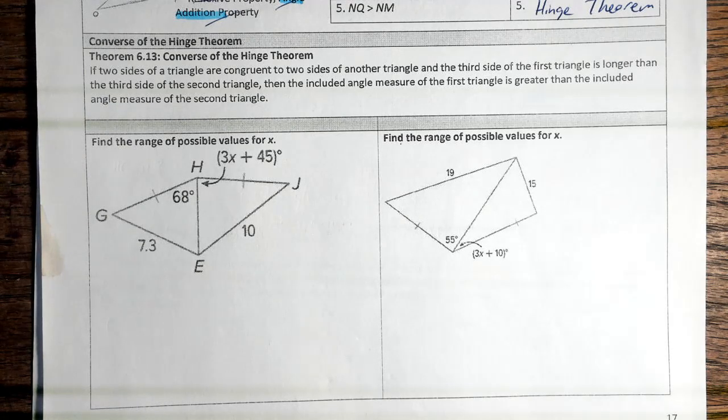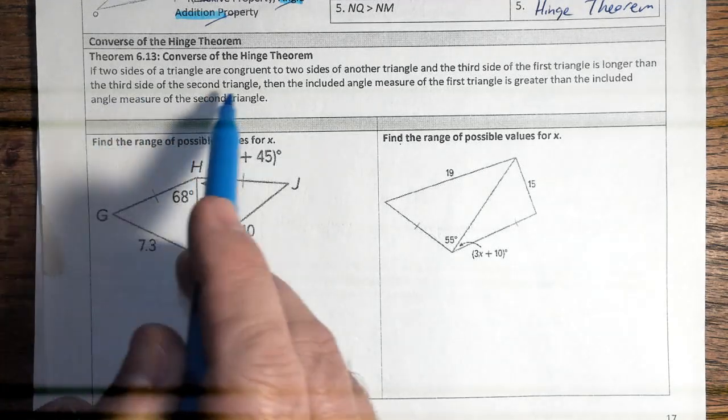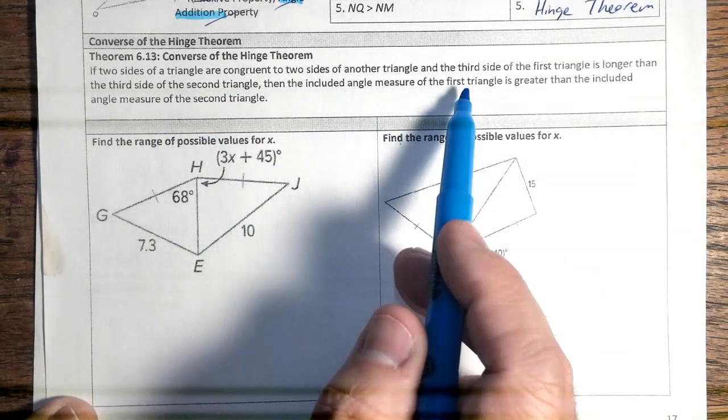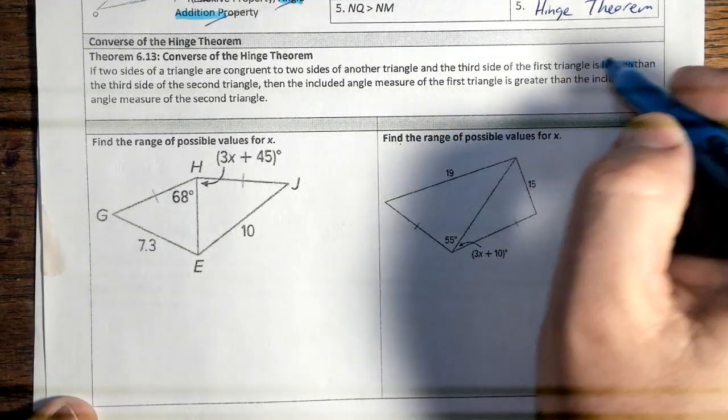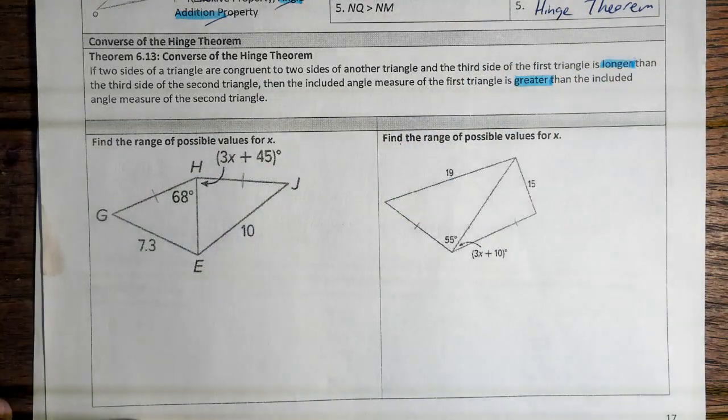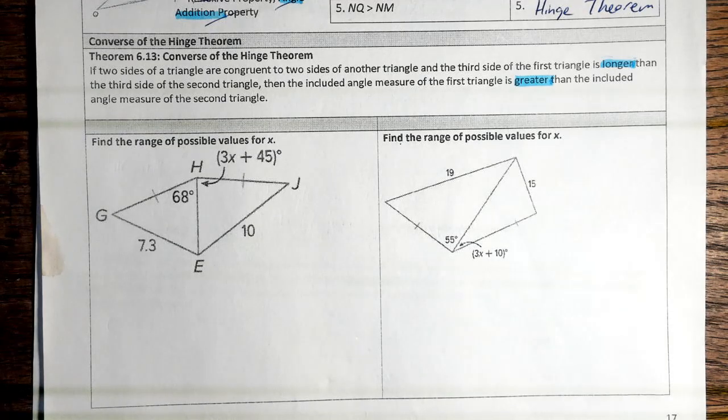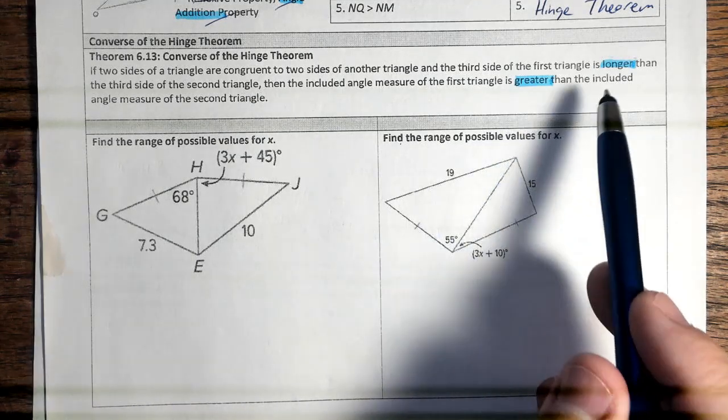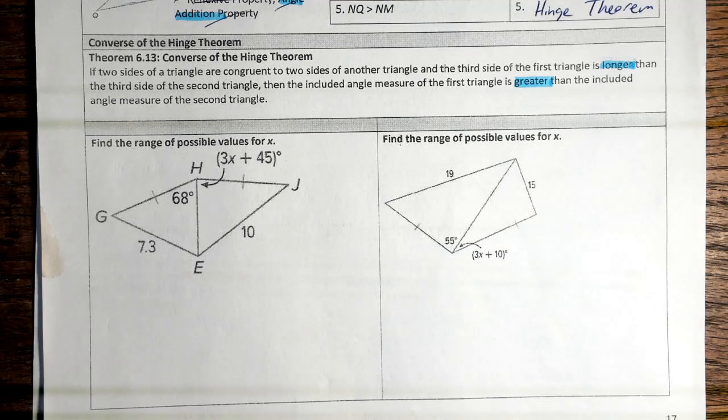All right, so converse of the hinge theorem, page 17. This is the end of packet module 6. It says two sides of a triangle are congruent to two sides of another triangle, and the third side of the first triangle is longer than the third side of the second triangle. Then the included angle measure of the first triangle is greater. So it's longer, greater, shorter, lesser, just like before. But this is talking about the sides. If that side is longer, that angle is greater. If that side is shorter, that angle is smaller. Just the reverse of what we just talked about.